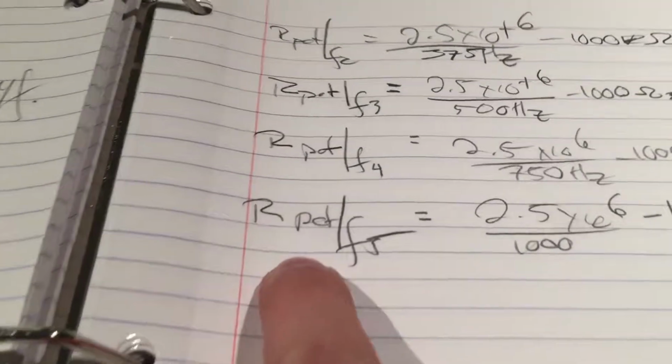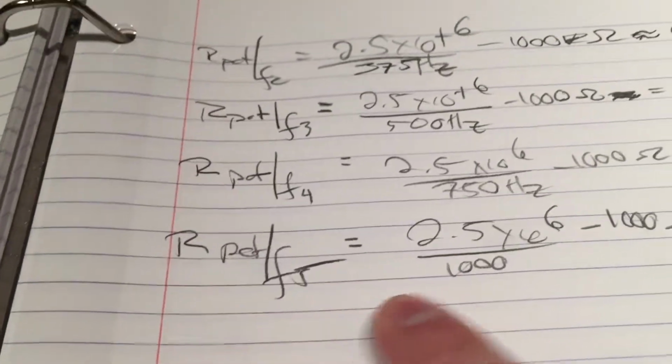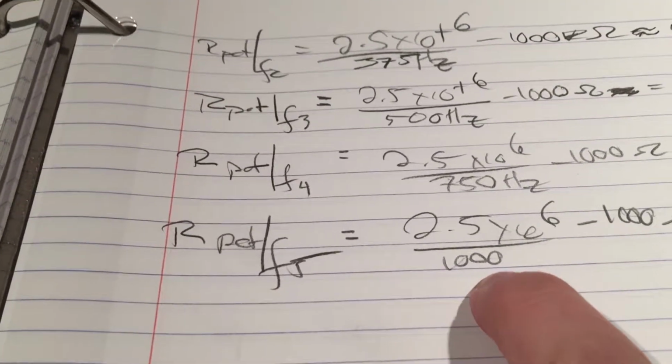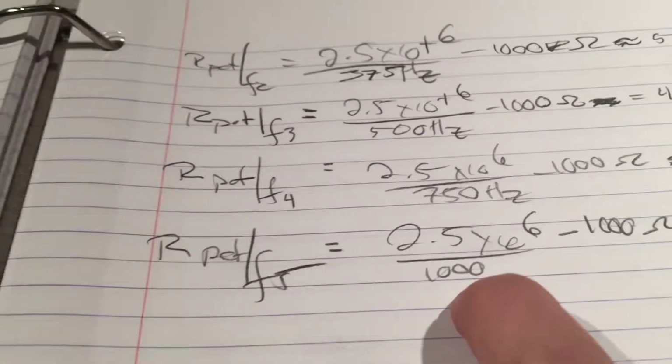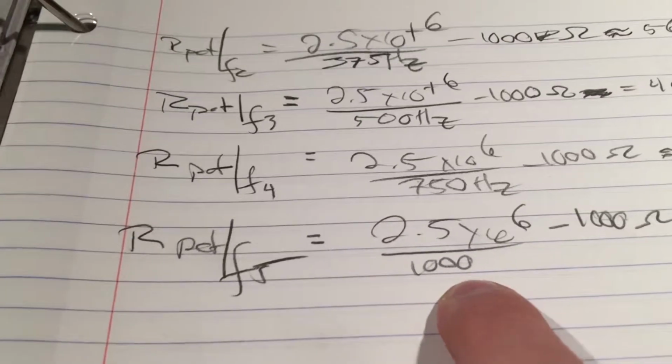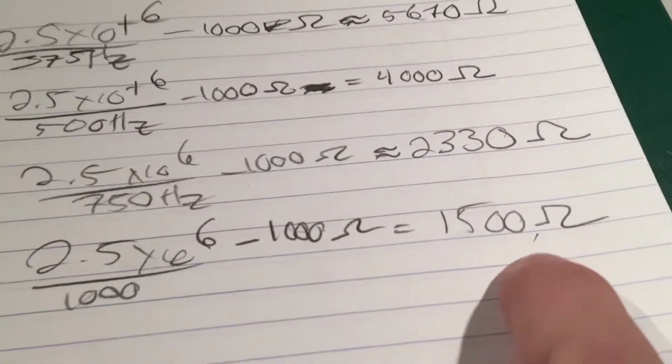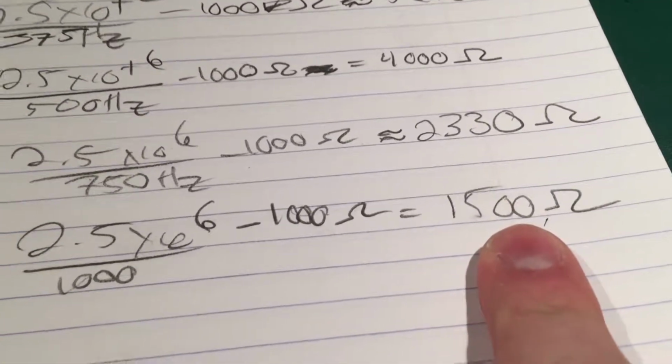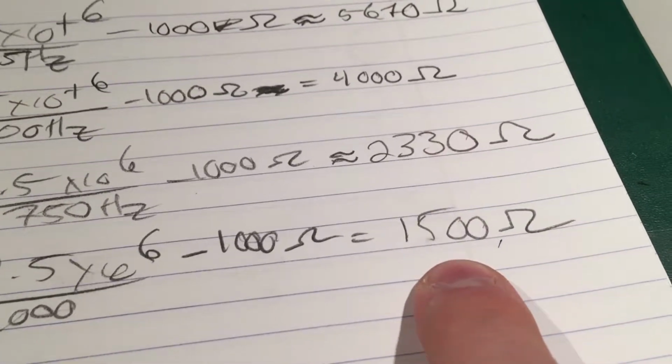And the final potentiometer value, F5, for 1,000 hertz, or 2 octaves above the fundamental frequency, that's 4 times the fundamental frequency, ended up necessitating a potentiometer value of 1,500 ohms.